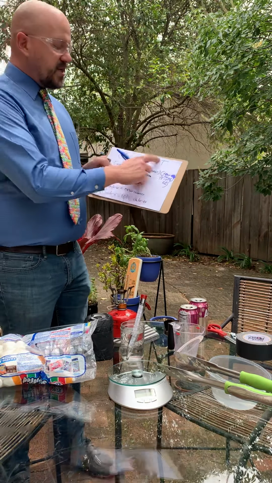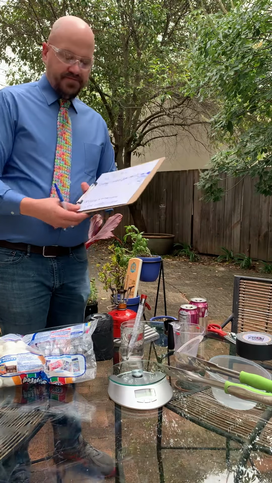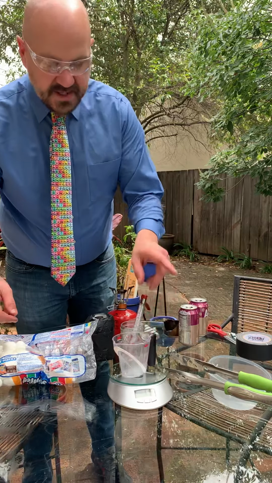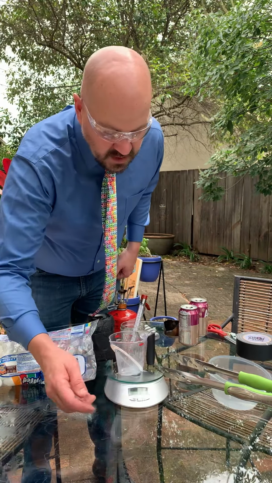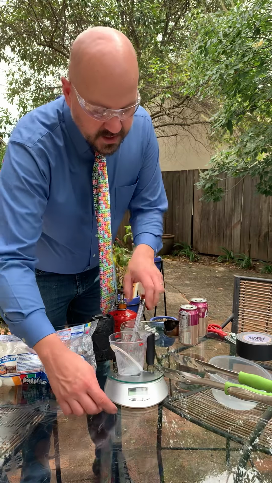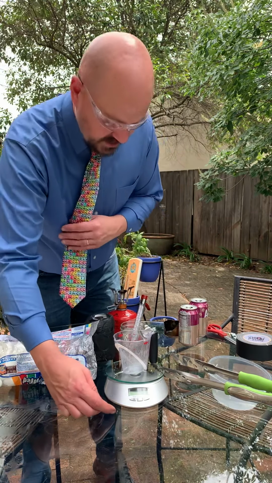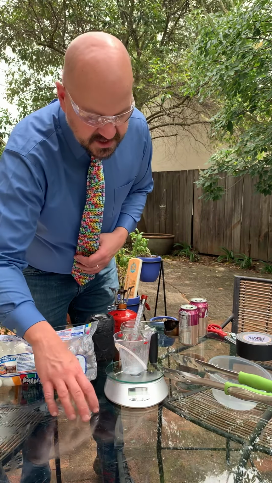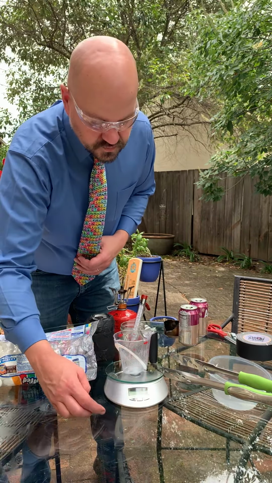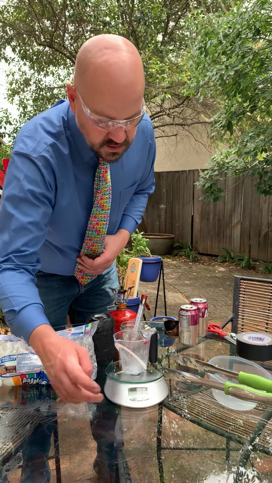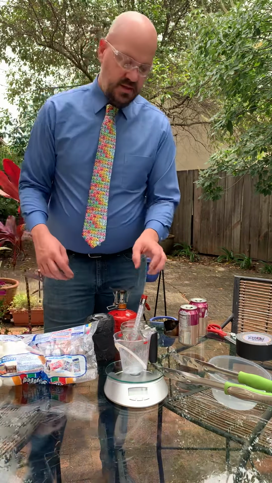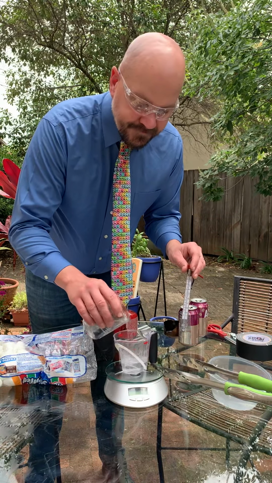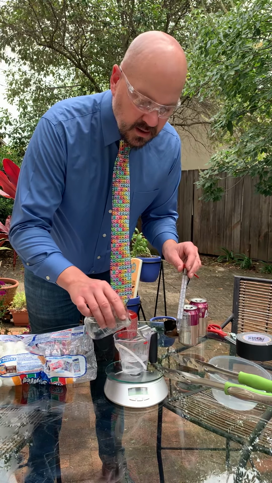Now the next thing that we need to know is what's the mass of our water. So for this, it doesn't really matter how much water I use, as long as I know what the mass of the water is. I'm gonna turn on my scale here, make sure it's set to grams, and it is. And then I hit the tare button so that it's at 0. One more time. There we go. And I'm gonna pour some water in here. Let's say about, I don't know.